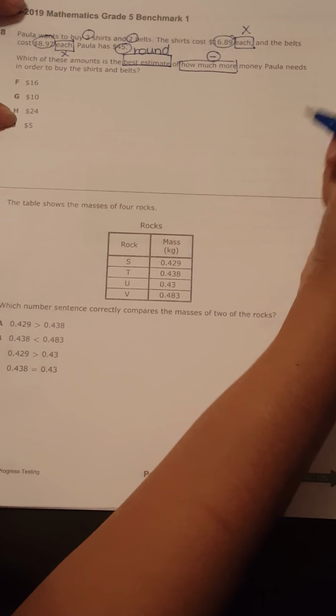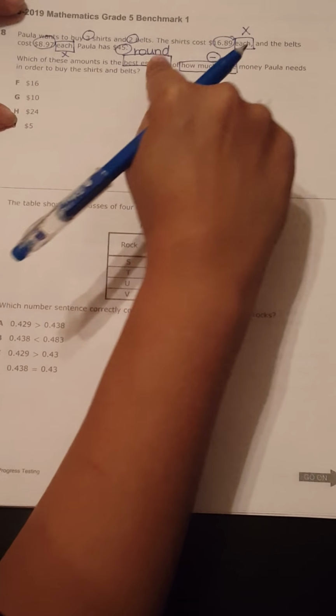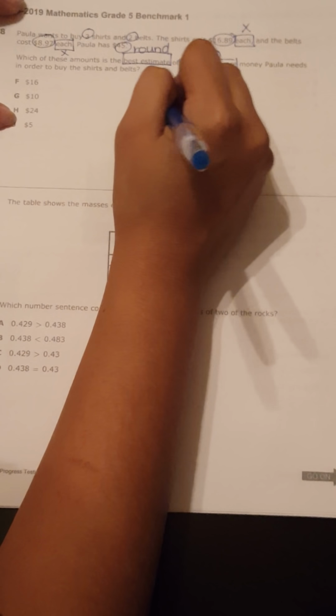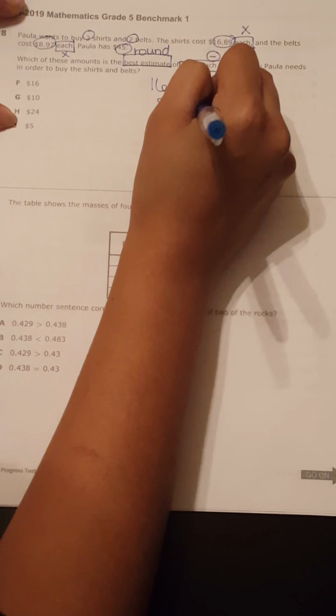So you have a series of steps we need to follow. Very important is to follow them in order. The very first thing we need to do is to round. We have $16.89 and we have $8.97.